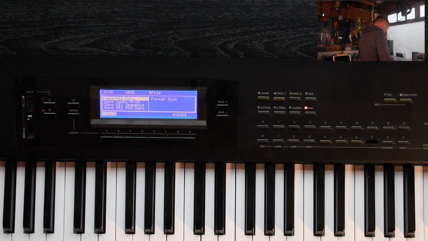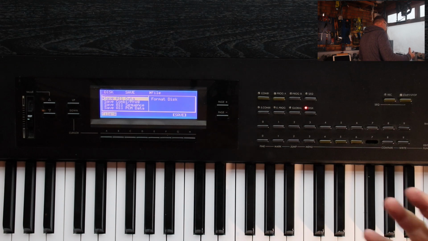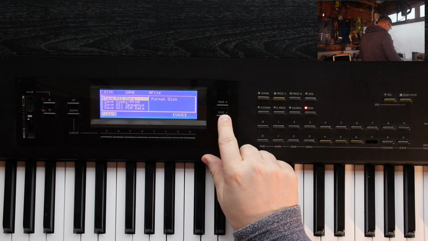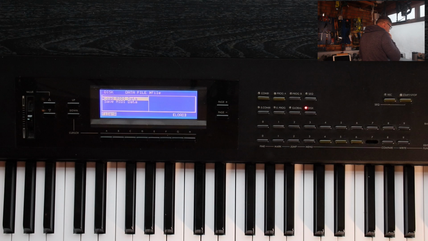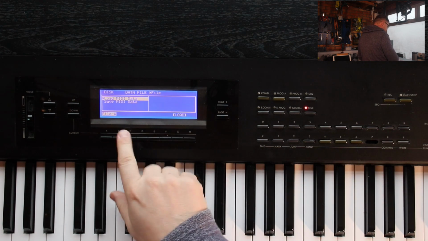So the first menu assumes that you want to save everything, which is pretty much the assumption they make. You can load individual sounds in to create a combi or a program, but you can't load individual sounds out, if that makes any sense. Then we talk about how to load MIDI data in, so loading MIDI data, saving MIDI data.